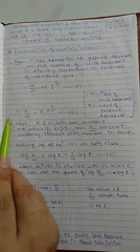At high pressure it shows deviation. This is the first limitation of Freundlich adsorption isotherm.